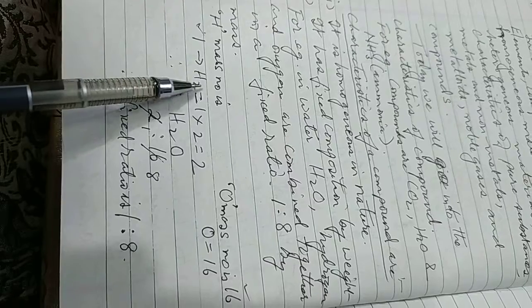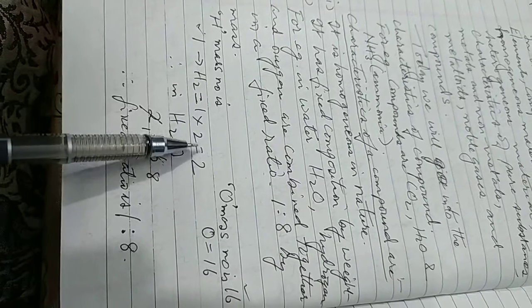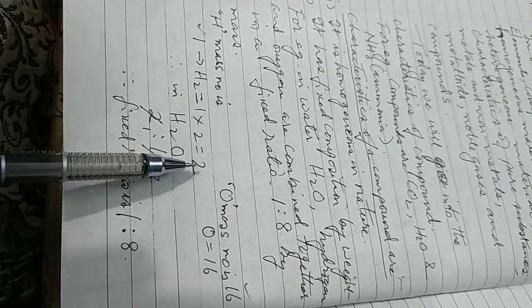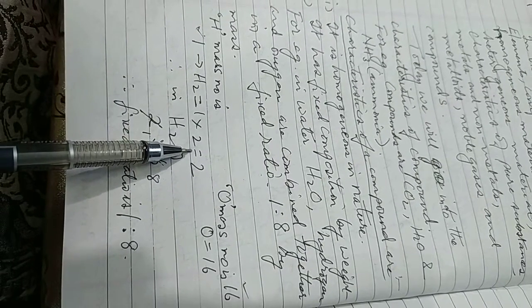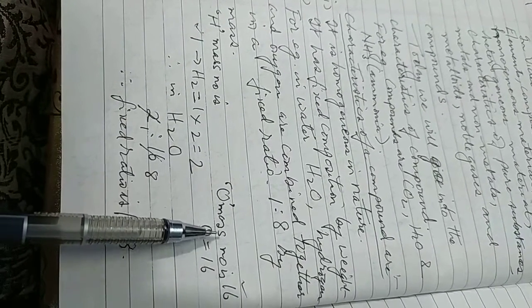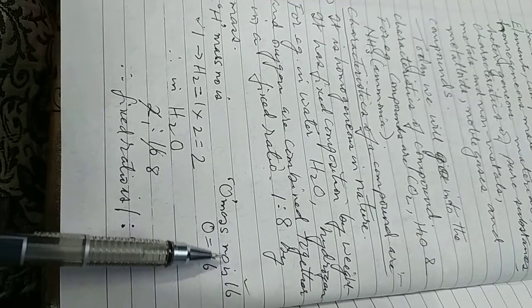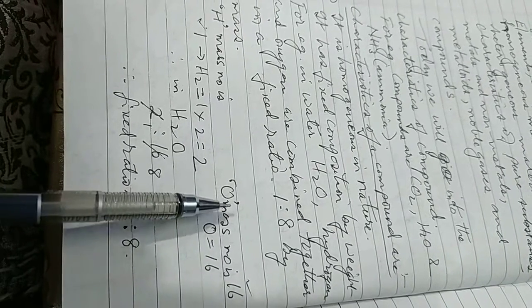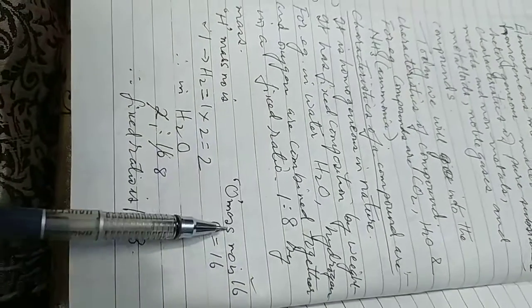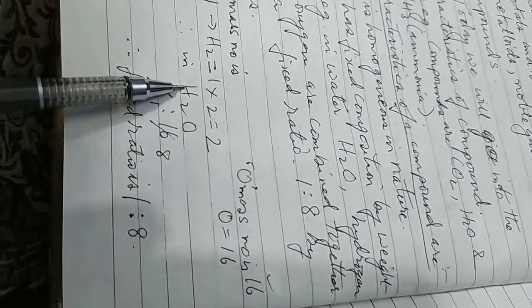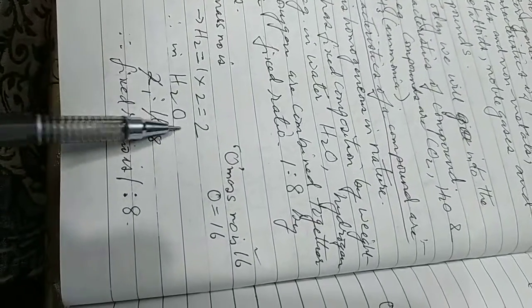So that means hydrogen present is 2 atomic masses of hydrogen in H2O. And oxygen has atomic weight 16, and we see only one oxygen here, so 16 is the atomic weight.